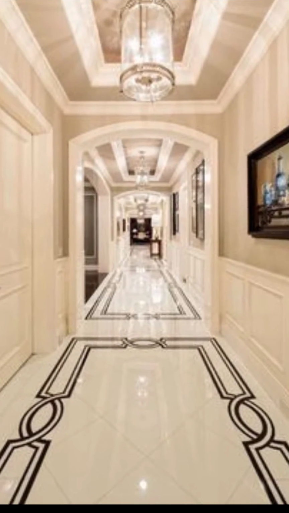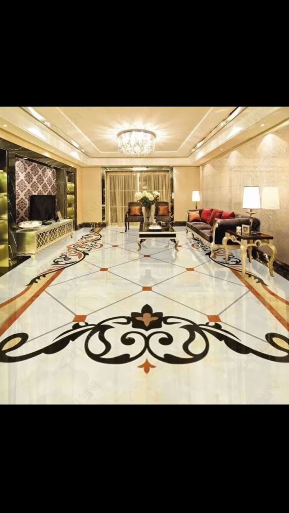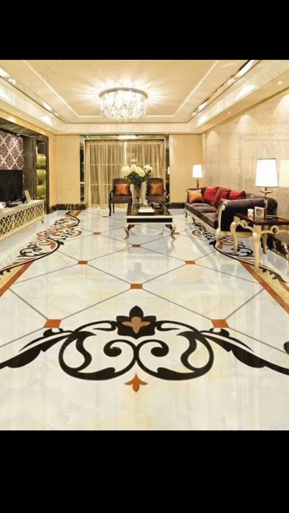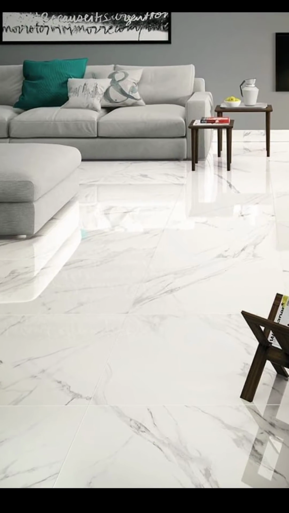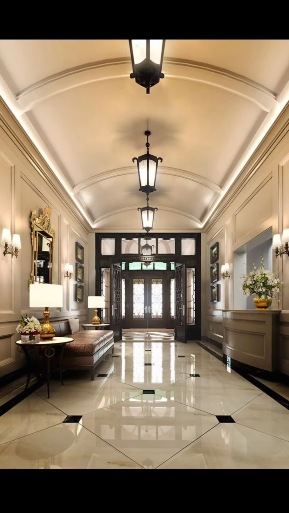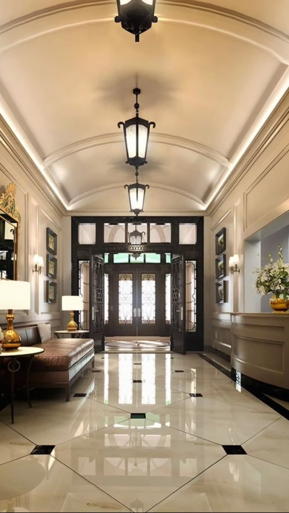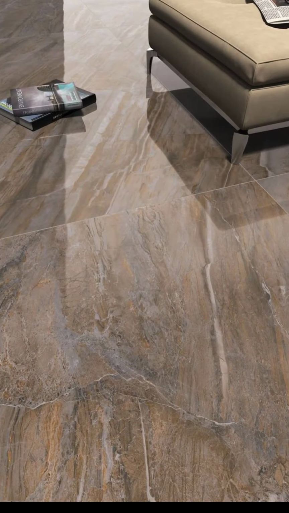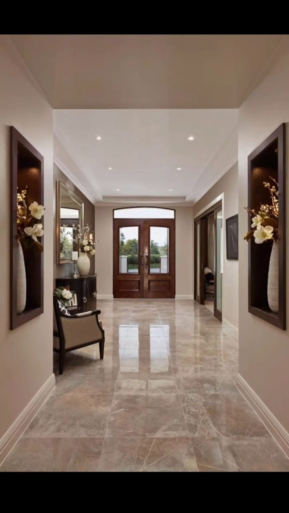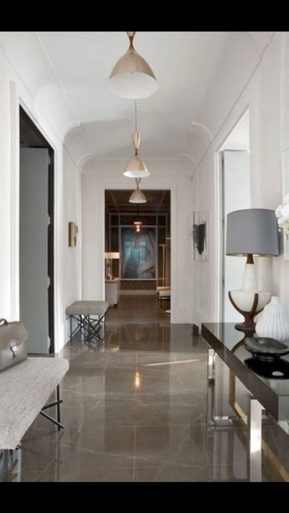Number 4. Consider comfort. Since you spend a sufficient amount of time in the living room and bedroom, consider the comfort level of the floor tiles. Tiles with a slightly textured or matte finish can provide a better grip and feel more comfortable underfoot.